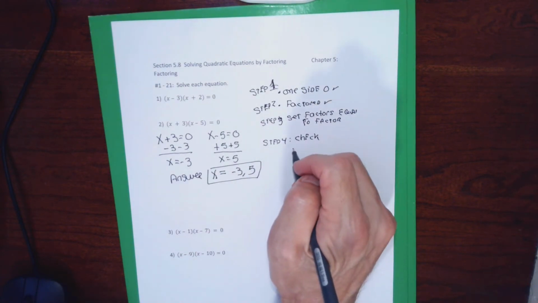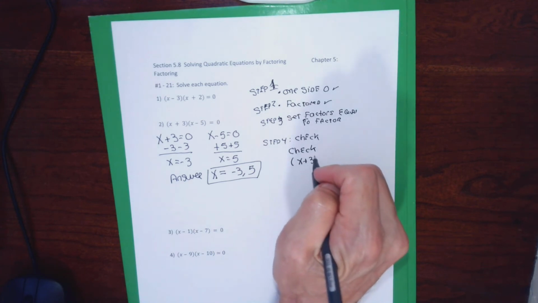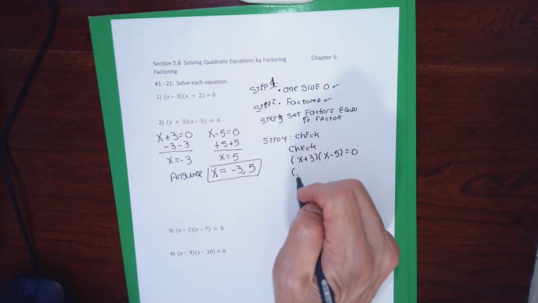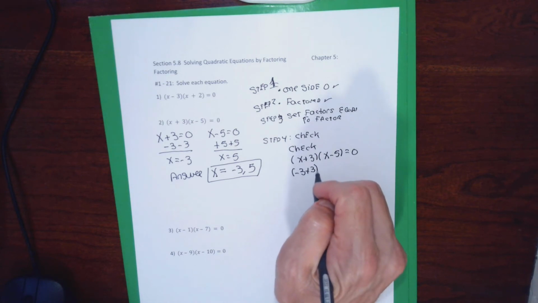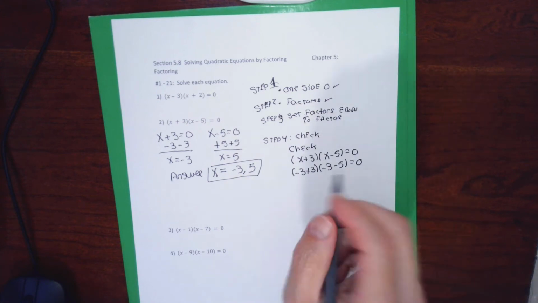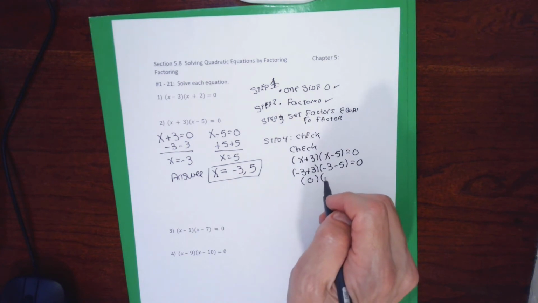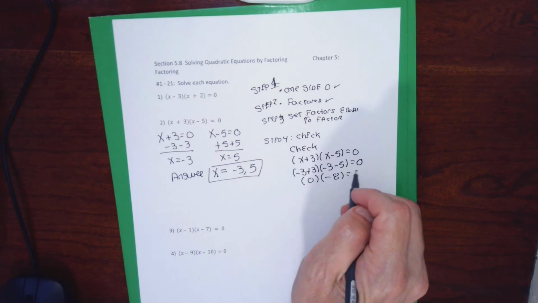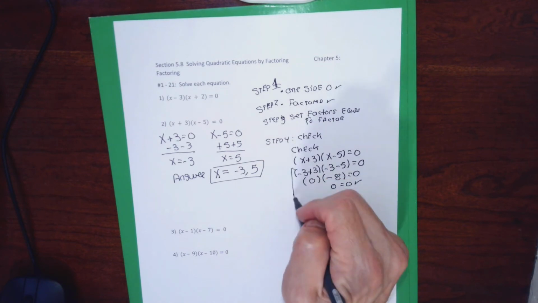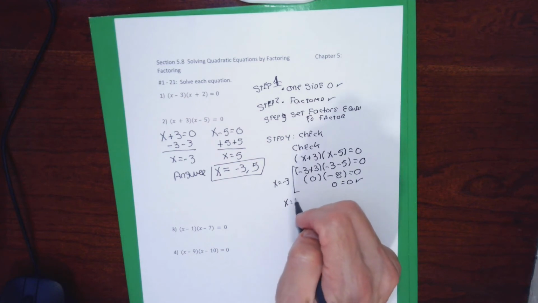Now I'm going to check. I can't check them both simultaneously. I need to check the numbers independently. Negative 3 for me is the harder one to check. Let me check it first. Make sure that negative 3 plus 3 times negative 3 minus 5 actually equals 0. The first parentheses, the numbers are opposite, so they combine to be 0. The second parentheses, both the numbers are negative. I'll add them and keep them negative. And then 0 times negative 8 is 0. So the x equal to negative 3 checks. And now I'll check the x equal to 5.